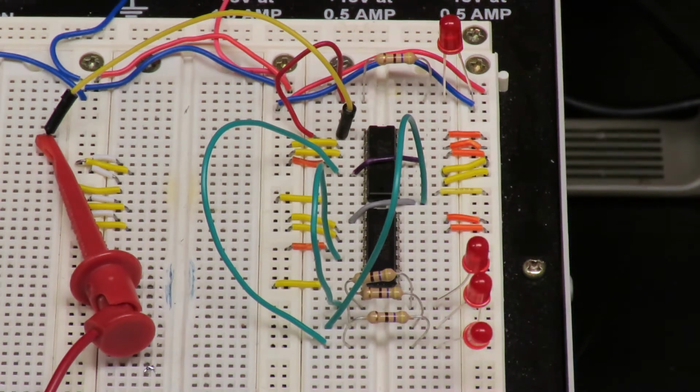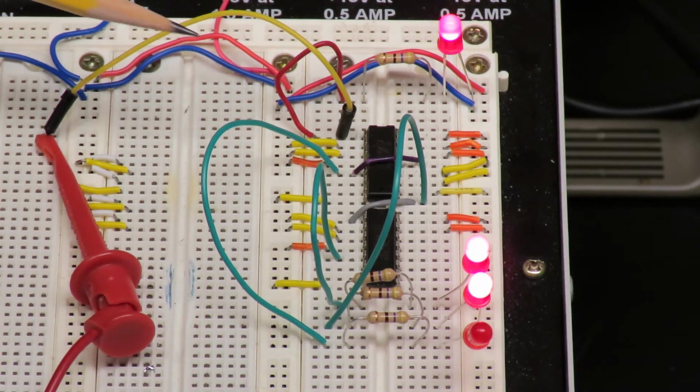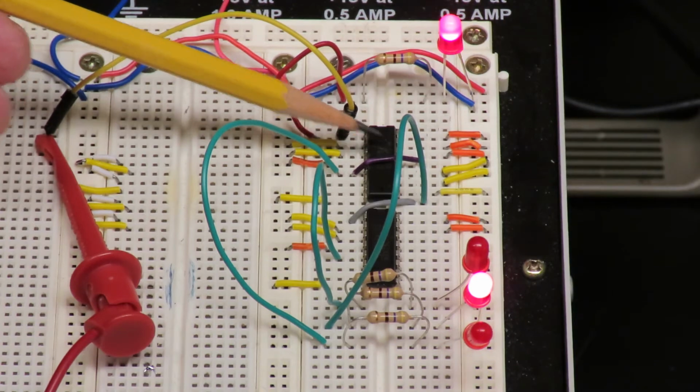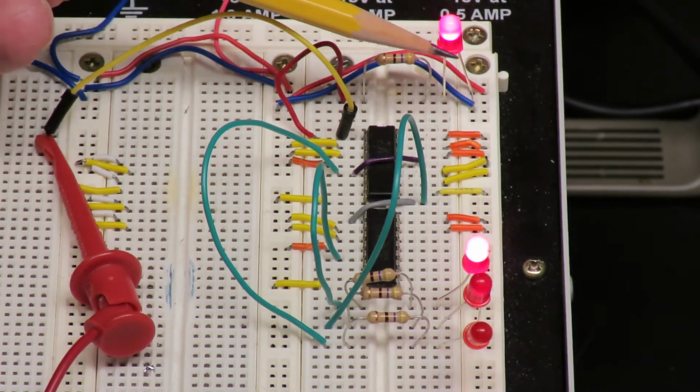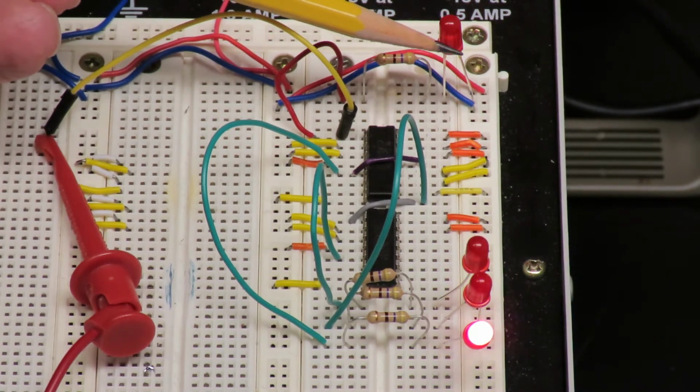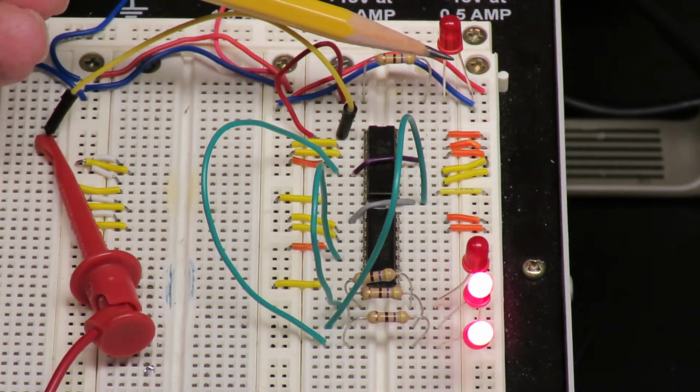So I've taken the output of the pulse generator, which is putting on TTL pulses at about 1 hertz. I'm putting that into the clock input of the first flip-flop, and you can see that this LED is also on that clock input, so you can see that it's about 1 hertz.